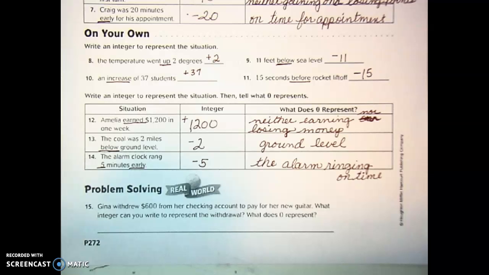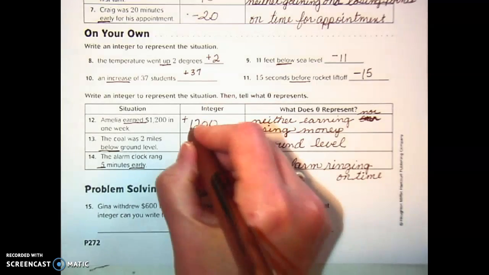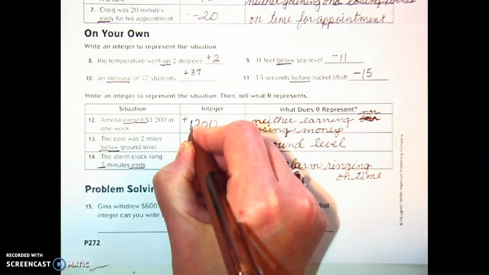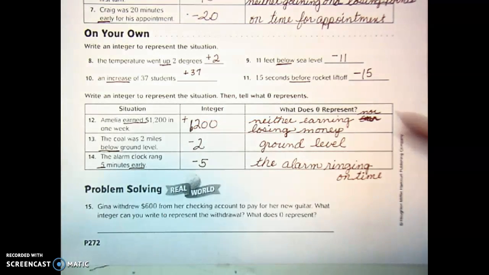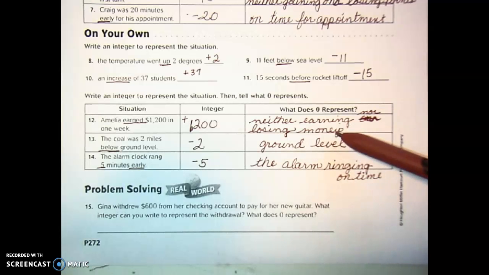Okay, let's look at problem 12. The situation is Amelia earned $1,200 in 1 week. So it says she earned. So we're going to have a plus. And she earned $1,200. And the 0 point would be neither earning nor losing money.